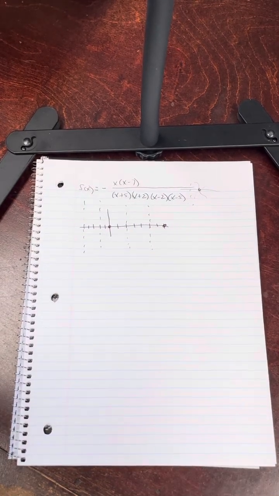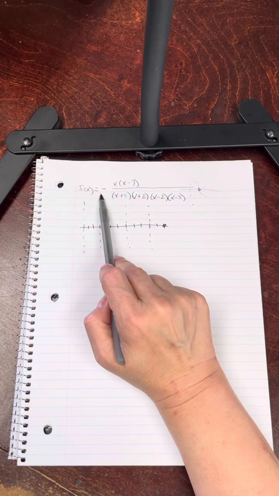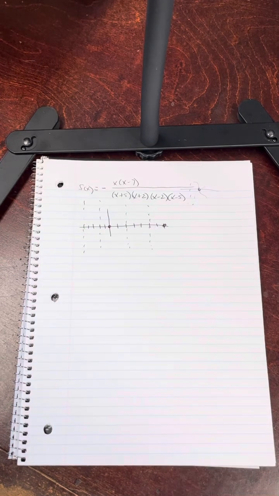Okay, so now that we're here, it's negative. That tells me that overall, every part of my graph is decreasing or in the negatives.